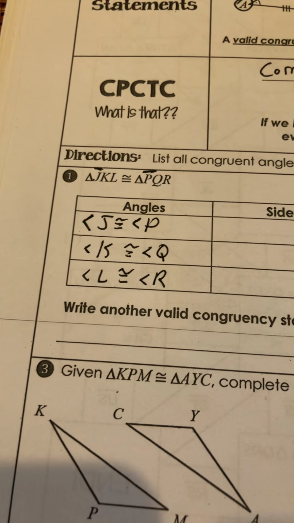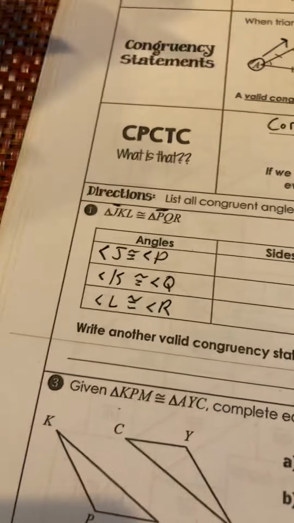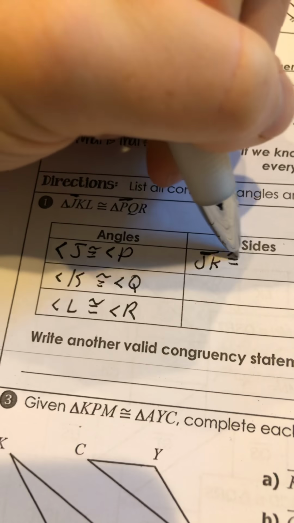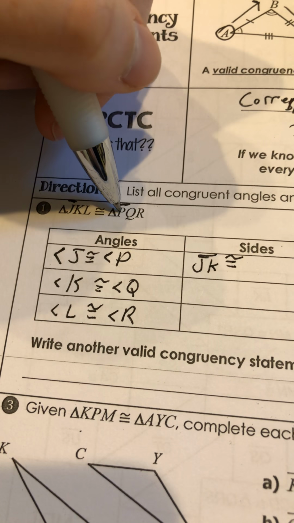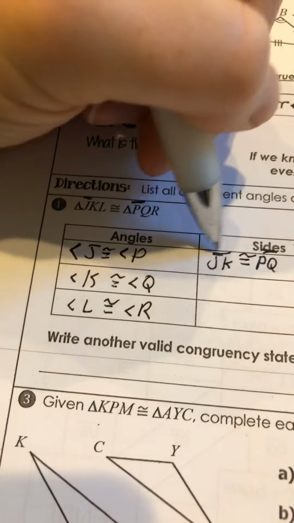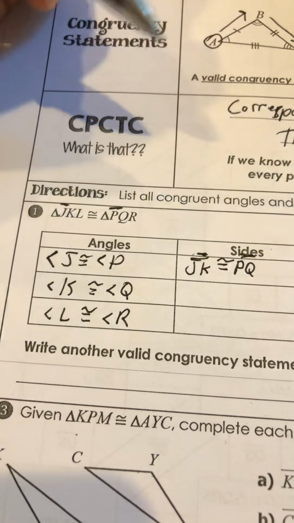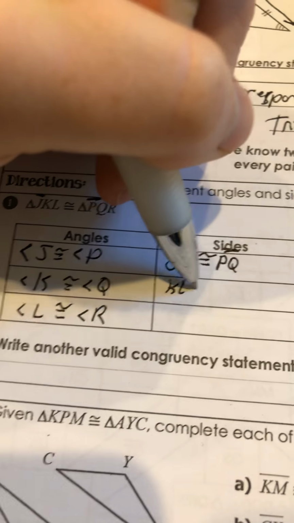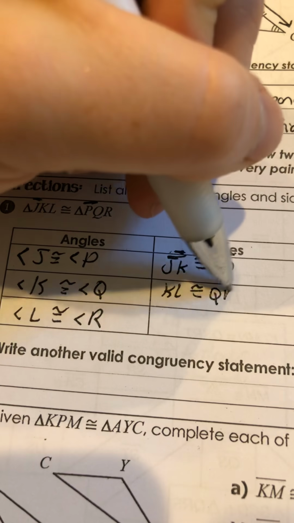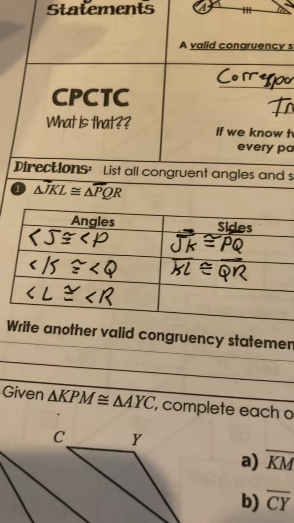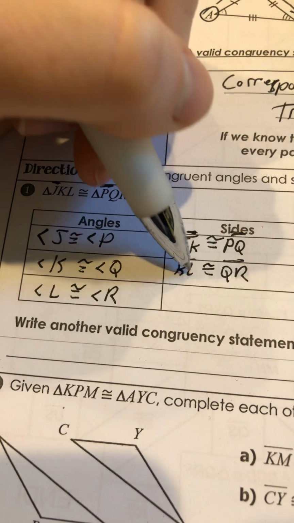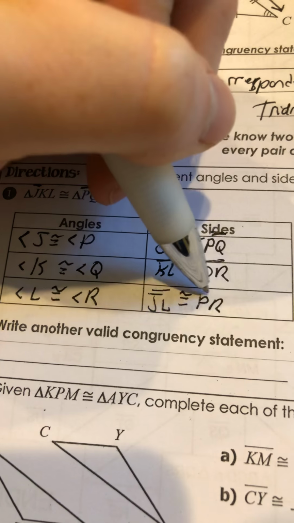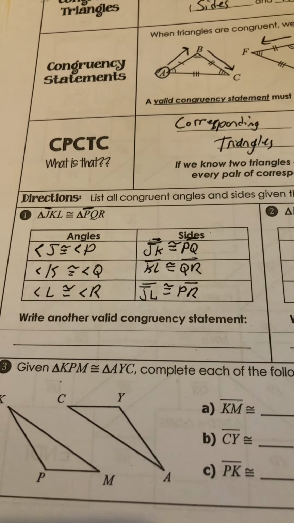Okay? Angles are easy. Sides are next. So when I do sides, I look at the statement and I do the first two letters of the statement first. So JK is congruent, that JK matches up to PQ. Okay? Has to be in the correct order. K and Q have to correspond. All right? Then I'll do the last two letters. So KL is congruent to QR. Okay? And then I take first and last. So JL is congruent to PR. And there I have my matching sides and angles.